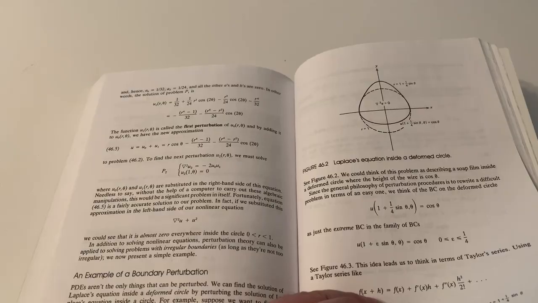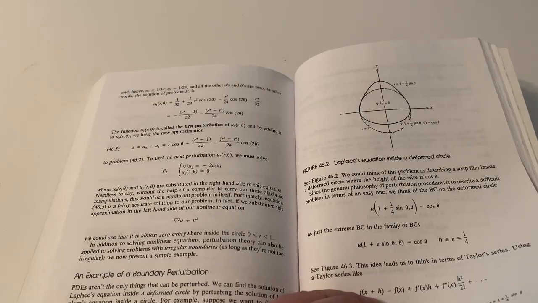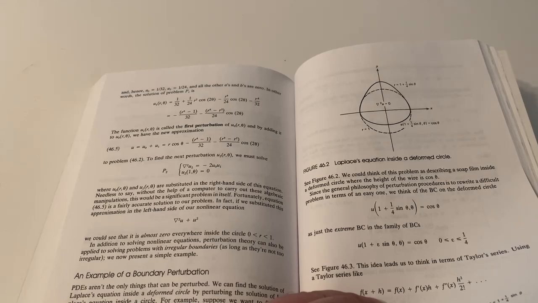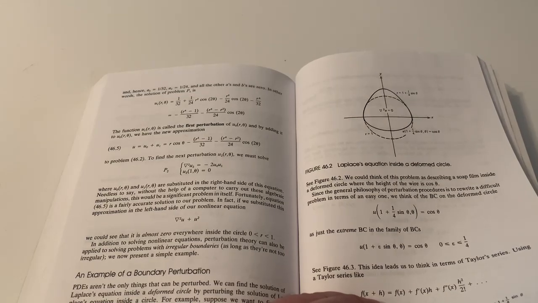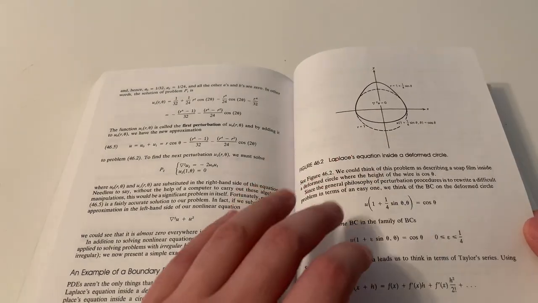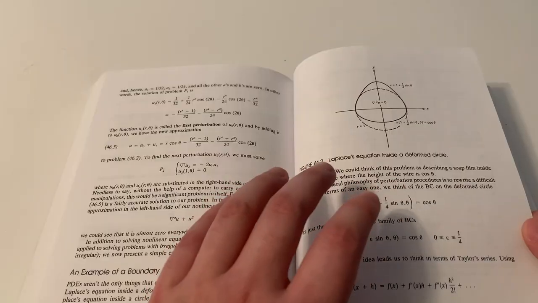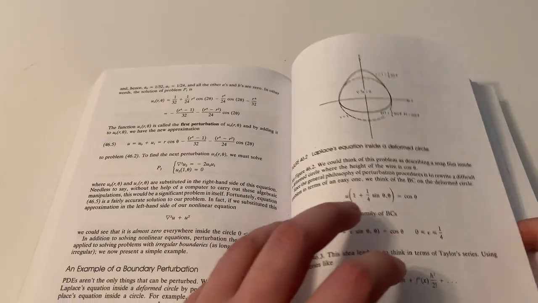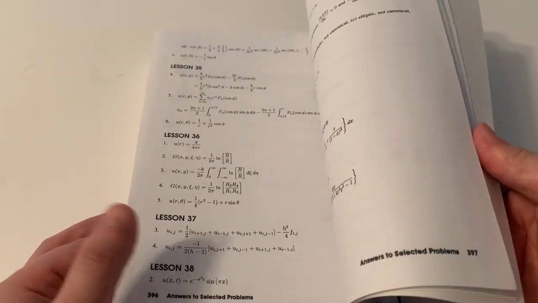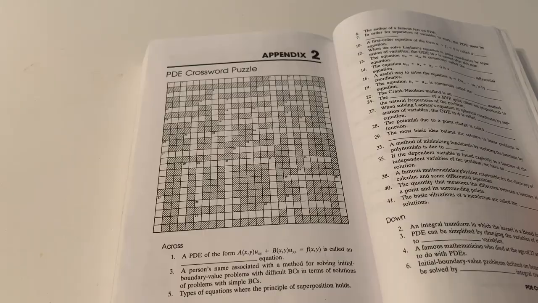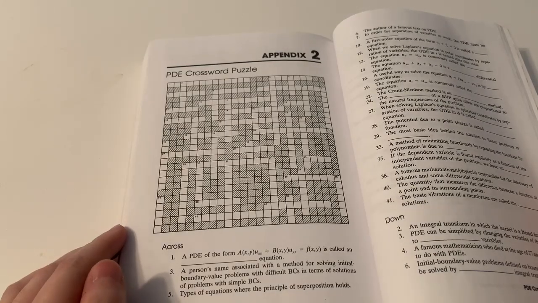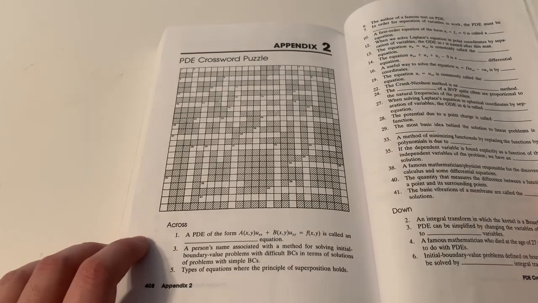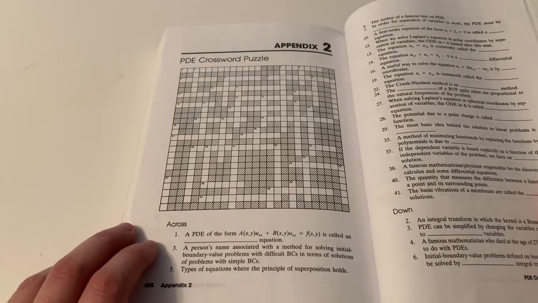So perturbation and numerical methods are two major approximate methods for solving PDEs. They each have their own advantage. Numerical methods tend to be more accurate, and perturbation methods tend to be more insightful when it comes to qualitative behaviors. That's about the main text, but we did see a puzzle at the end. I'm a big fan of crosswords. Perhaps it's a good idea for me to refresh my knowledge and see how many I can do.